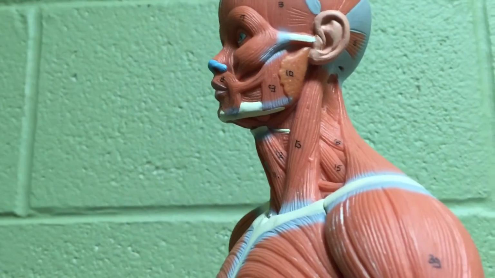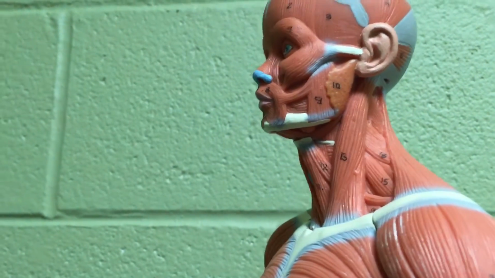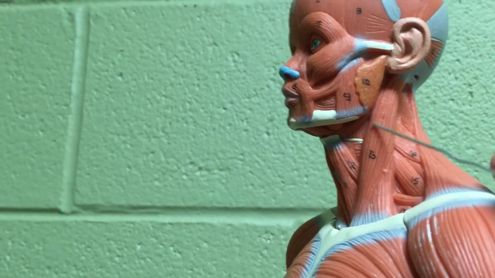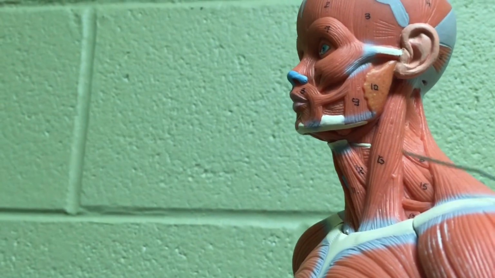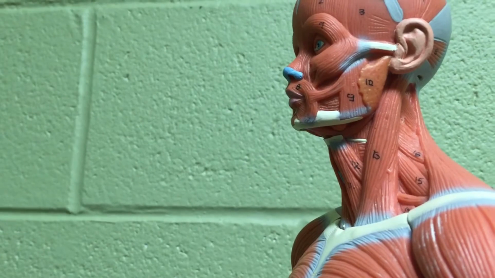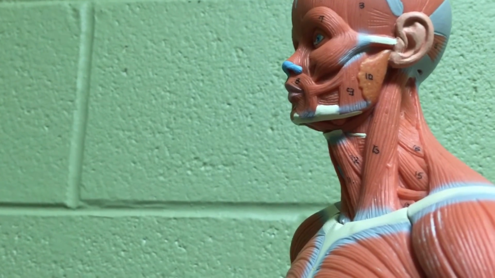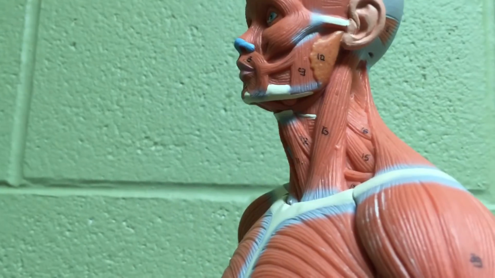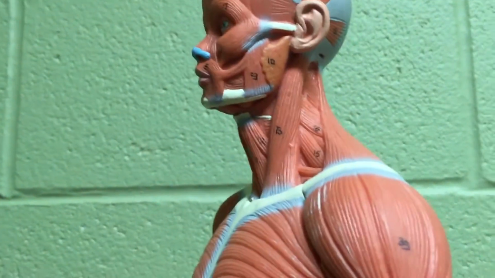Now, while I'm right here on the side of the head and neck, you can see this good sized muscle running right behind our ear down to our sternum and clavicle. That's called the sternocleidomastoid muscle, and it gets its name because of its major attachment points.